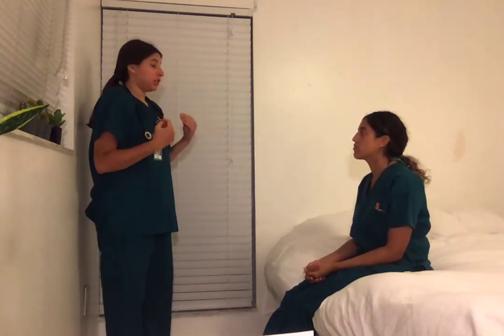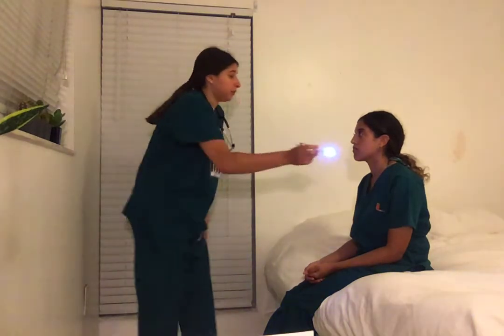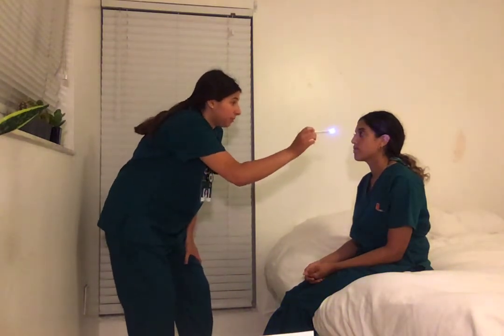So I'm going to be performing a head-to-toe assessment on you, which will involve me touching and looking at your body. Is that okay with you? Yeah. Great. So now I'm going to start with the head and neck part of the assessment. I'm going to start out by looking at her eyes. So I'm going to shine using my pen light. I'm going to shine it in one eye.